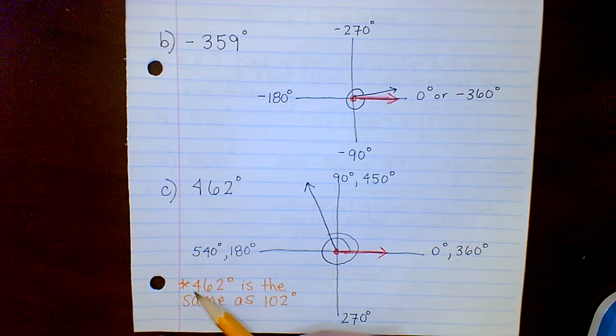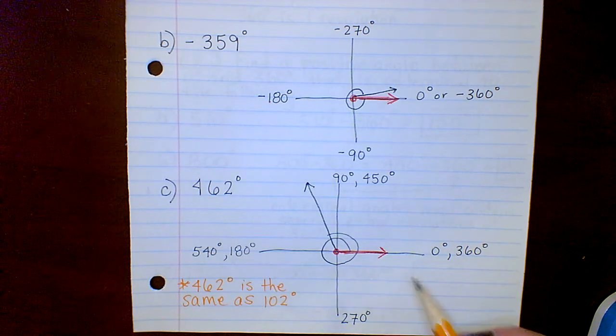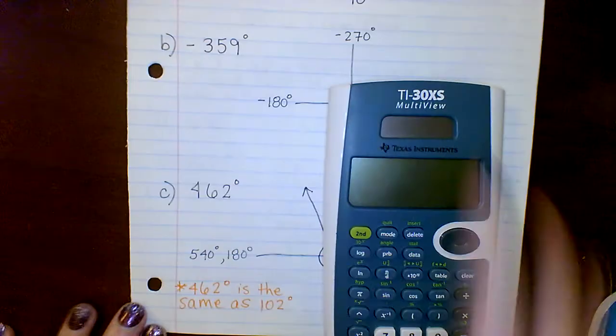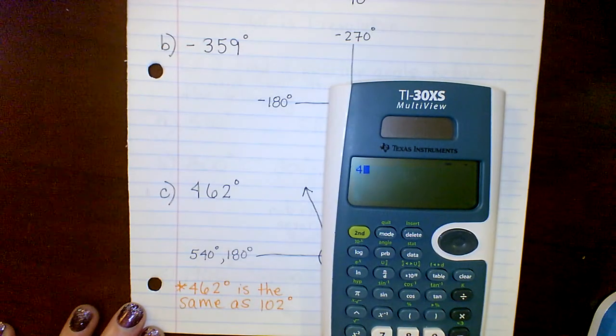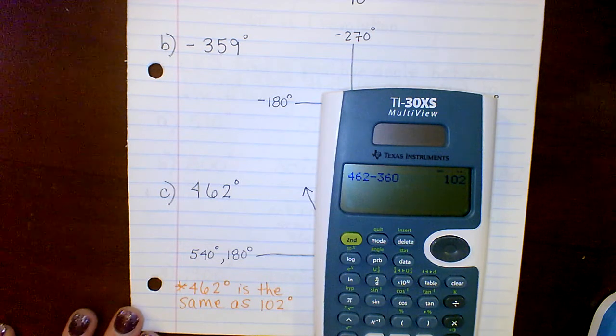Now it turns out that 462 degrees, its initial and terminal sides look identical to 102 degrees. Now where did I get 102 degrees from? I'll grab a calculator real quick and show you. If I take 462 and I subtract off that one revolution, I get 102 degrees.